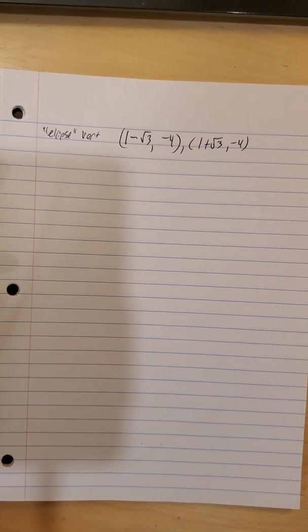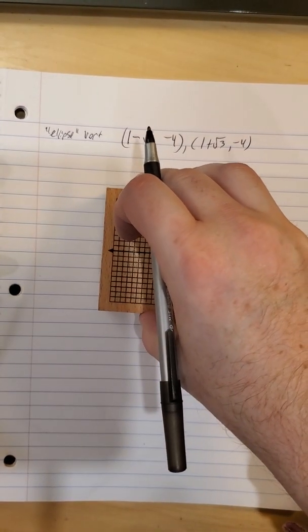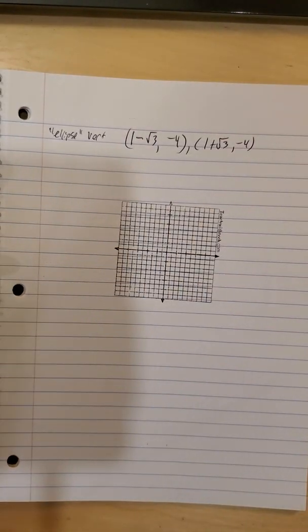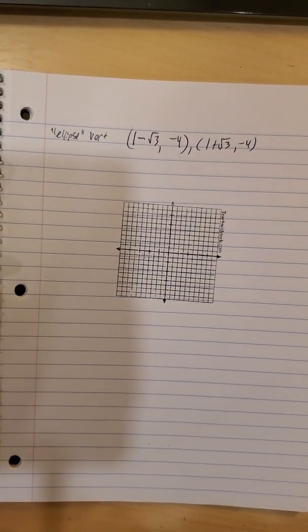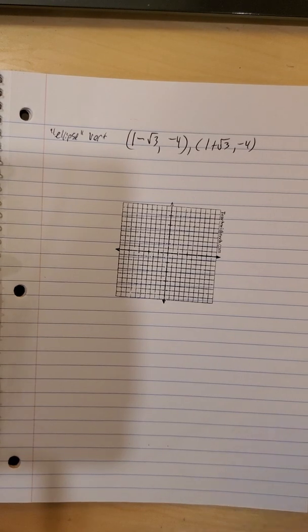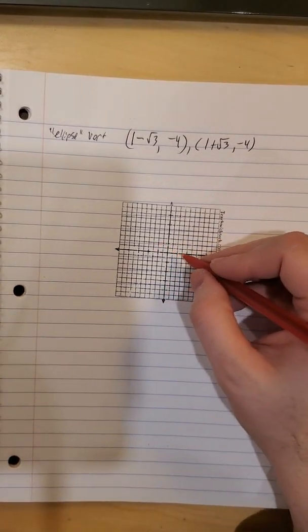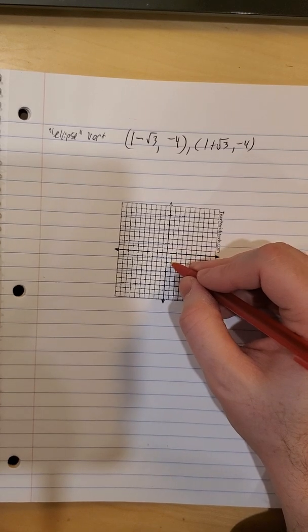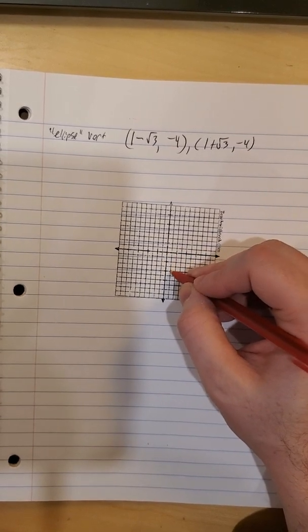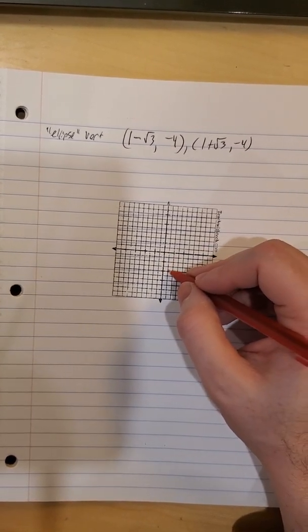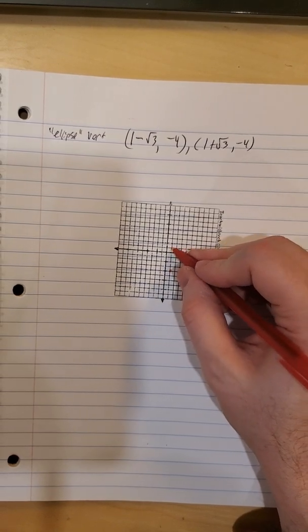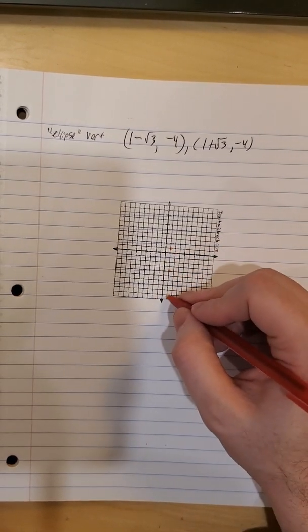So let's put all this into a sketch. So our center, 1, negative 4. Vertices, 1, 1, and 1, negative 7.